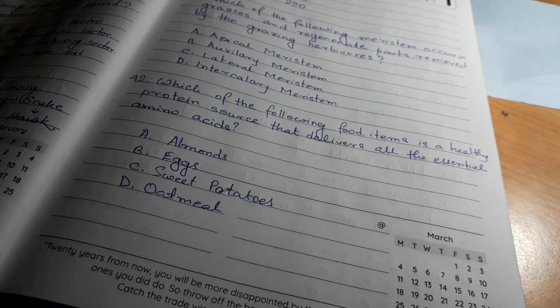Which of the following food items is a healthy protein source that delivers all the essential amino acids? A. Almonds, B. Eggs, C. Sweet potatoes, D. Oatmeal. The answer is egg.